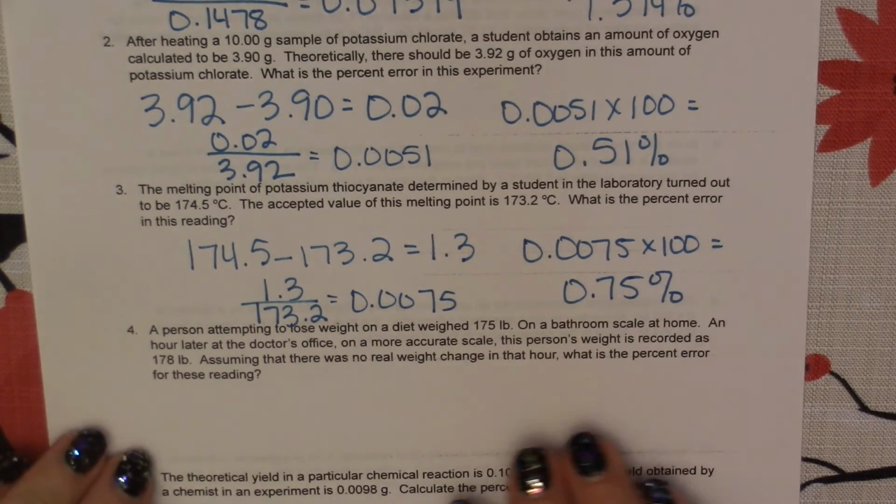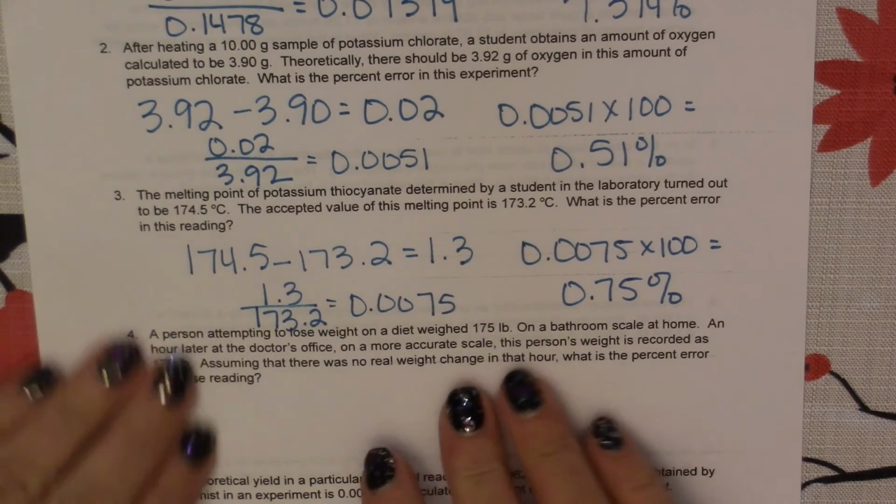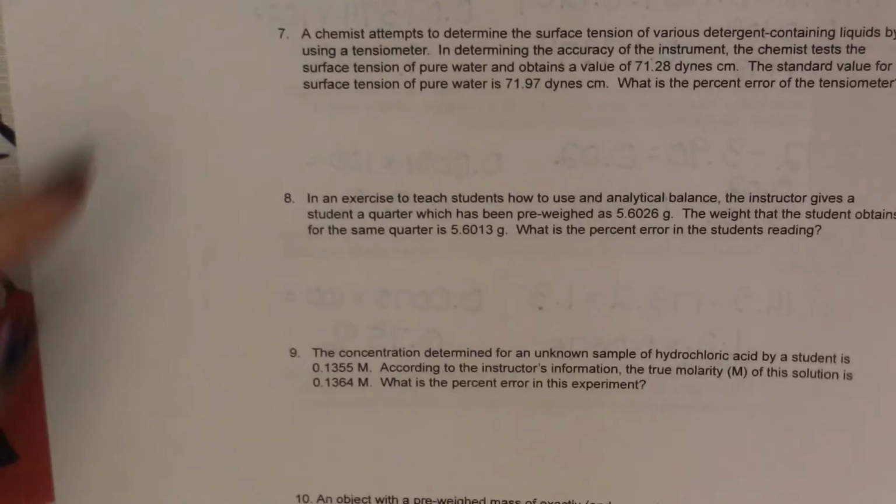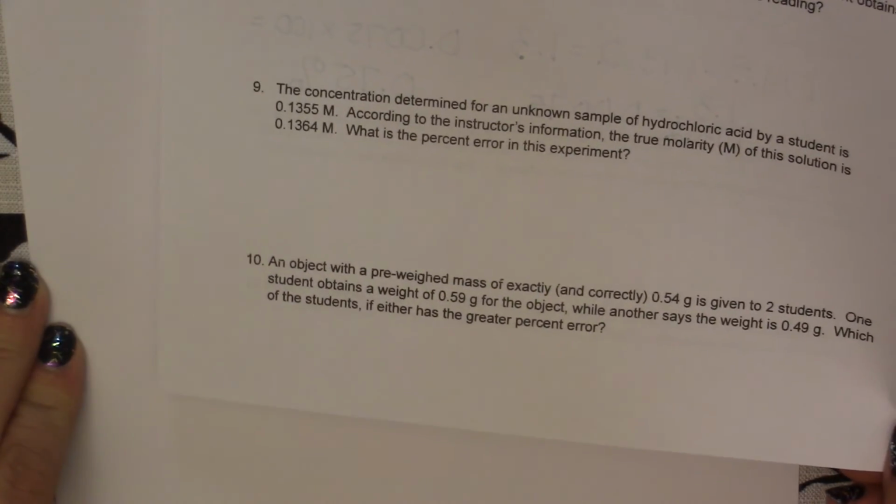All right, students, at this point you have 2 more questions on the front, and then you have 5 questions on the back of your worksheet that you need to work through, and then your teacher will go over those answers with you.